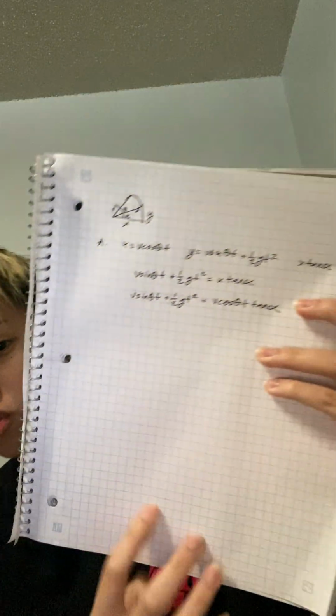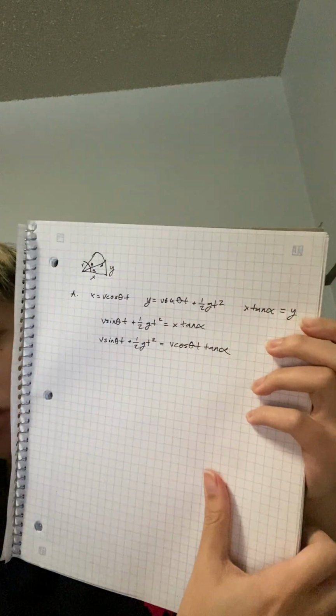After this, you need to recognize that every single term in this equation has at least one t, and all of those t's are able to be canceled out, leaving a single t on the 1/2 g, on what was the 1/2 gt squared. You are left with the equation v sine theta plus 1/2 gt equals v cosine theta tangent alpha.